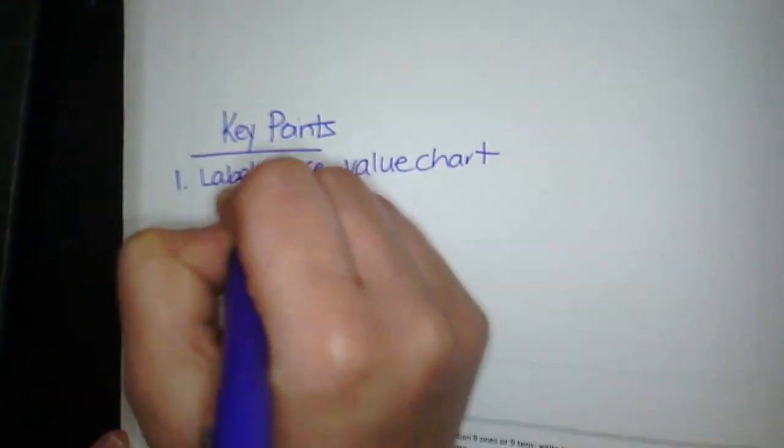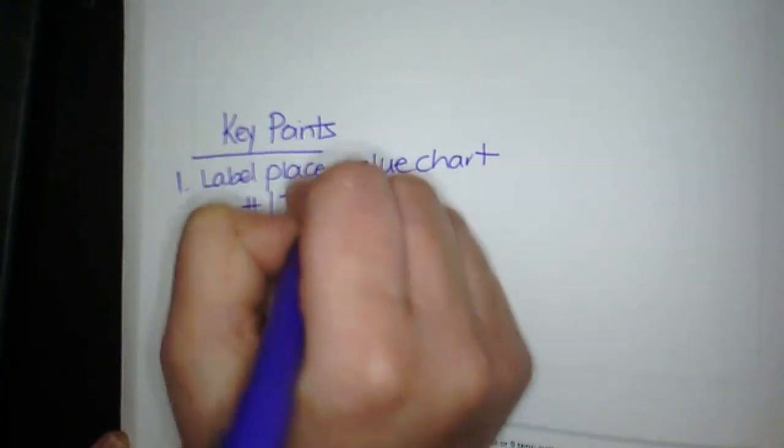Key points. Key point number 1 is label place value chart. Remember, always HTO.